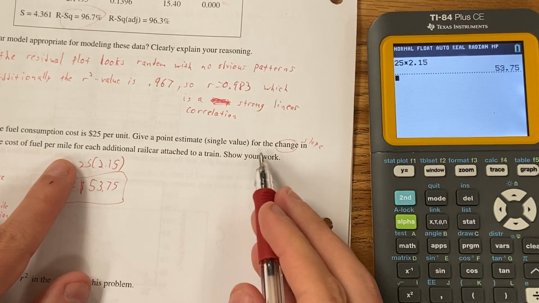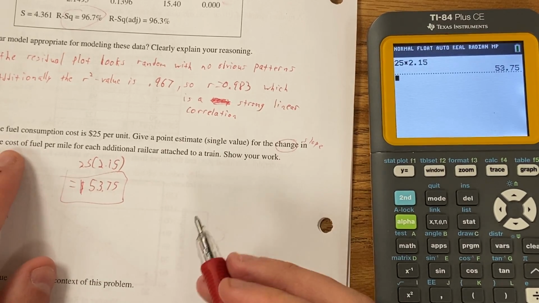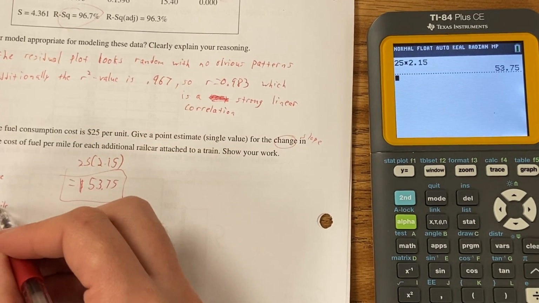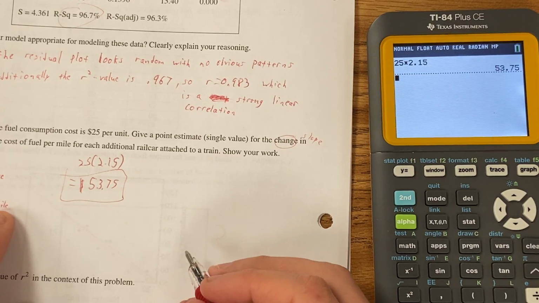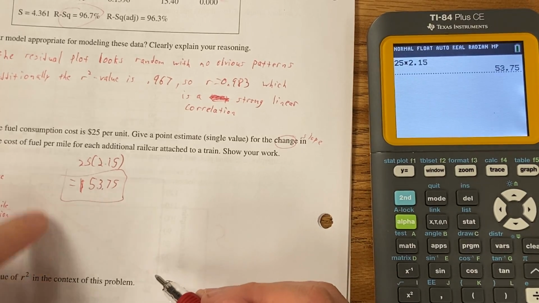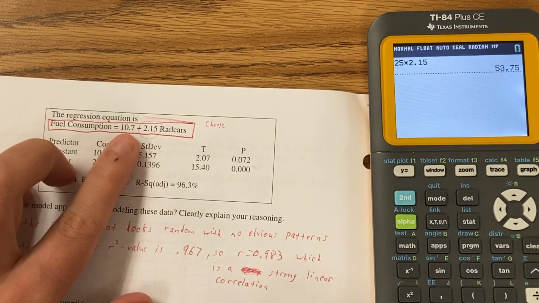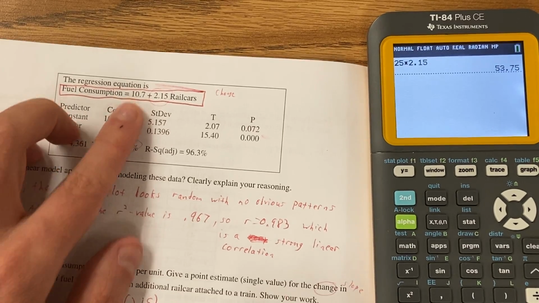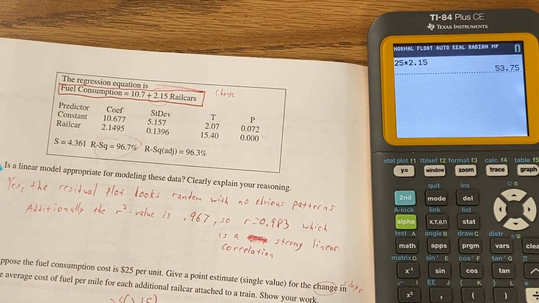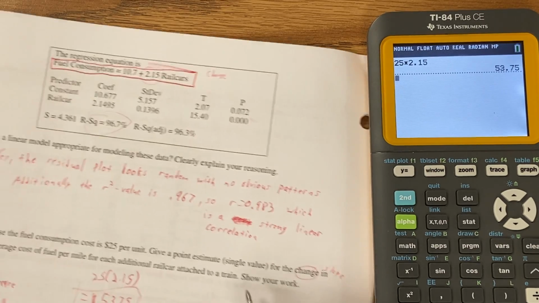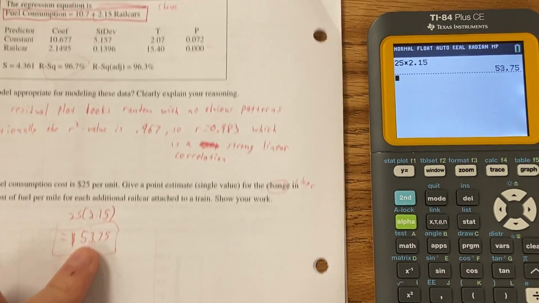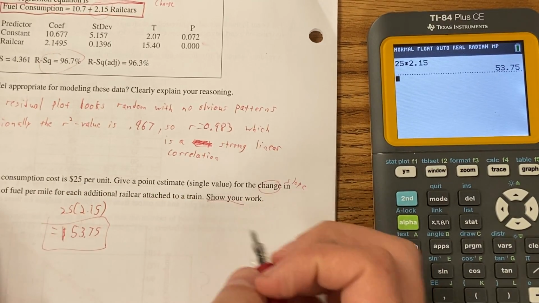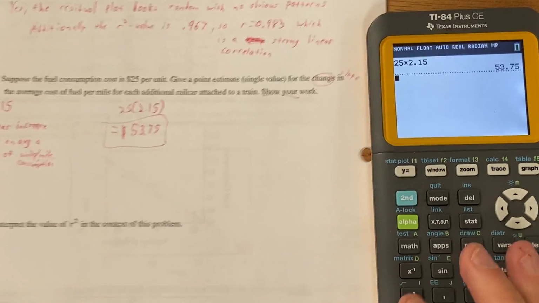Okay, give a point estimate, or single value, for the change in average cost per mile. It already says per mile there, so per mile is fine. That's it. I didn't use the 10.7 up here because that's just the intercept. That's like if there were 0 rail cars, then it would just be the engine, so that's not really going to change much. This is just the change rather than the total. That was me showing my work, I guess. Okay, there you go. Awesome.